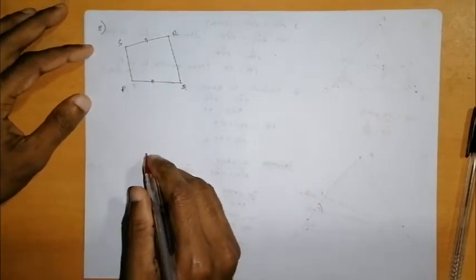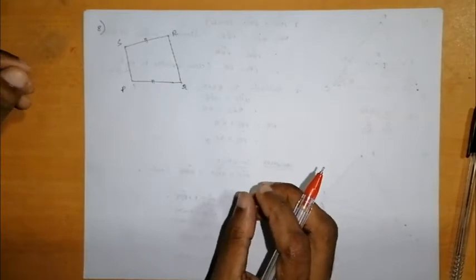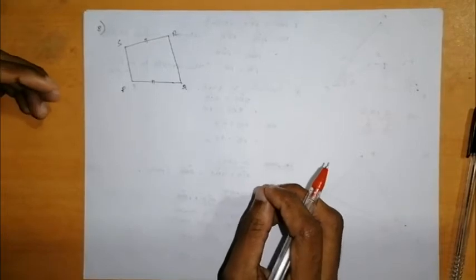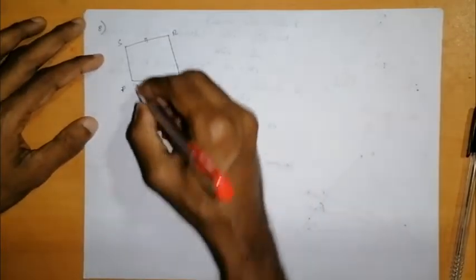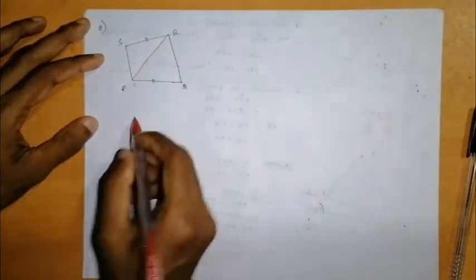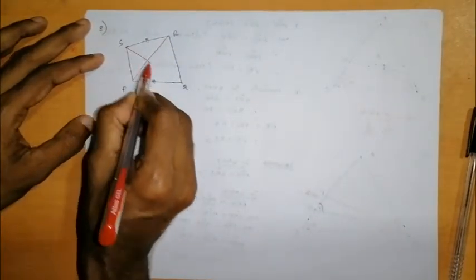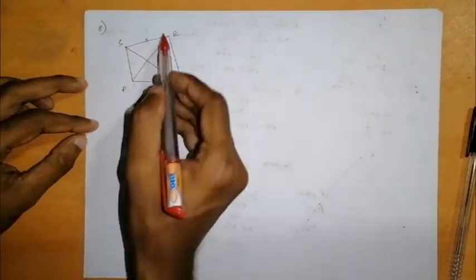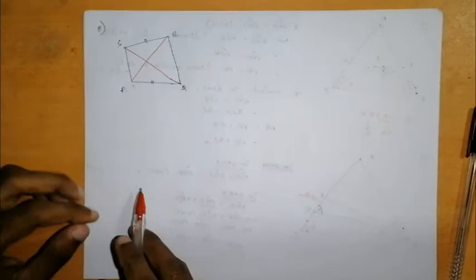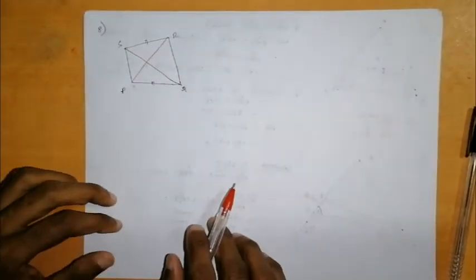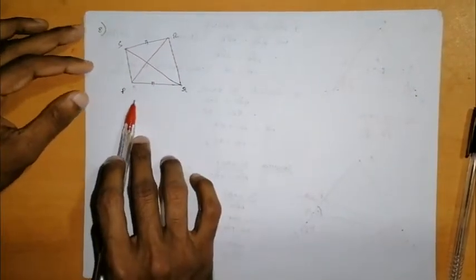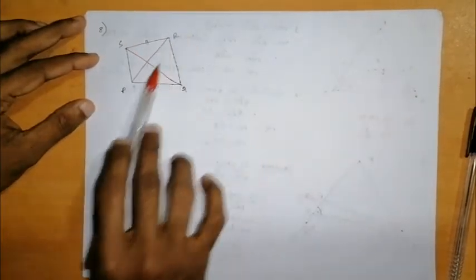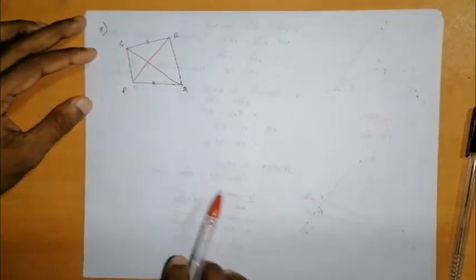The diagonals means if you connect the opposite vertices of a quadrilateral, those are called diagonals. So PR and QS are equal in length. To show they are equal in length, I draw it with the red because we can easily identify PR and QS are equal. Okay, so there are two pairs of sides given as equal. PQ and SR are equal and QS and PR are equal.